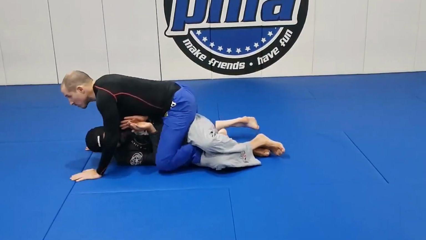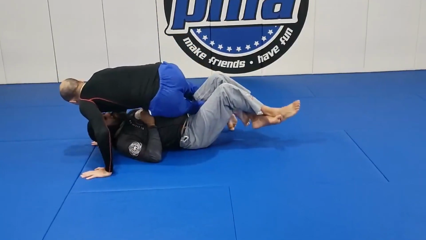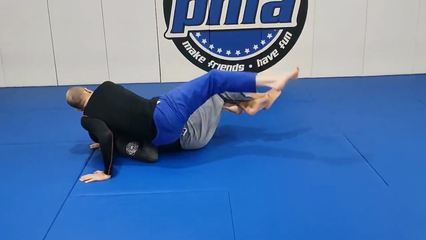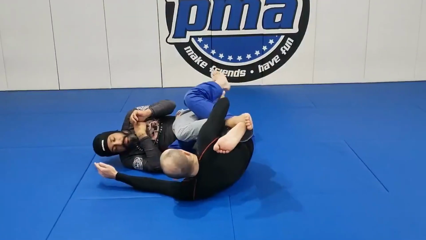He catches my foot. I'm going to put my toes down, butt up. My knee starts cutting across, and there's this moment where I'm floating. Backstepping, and then I'm finding our position here.